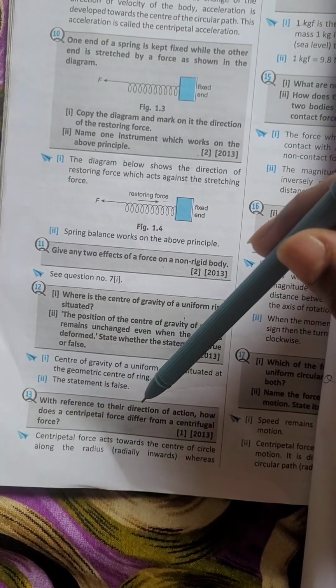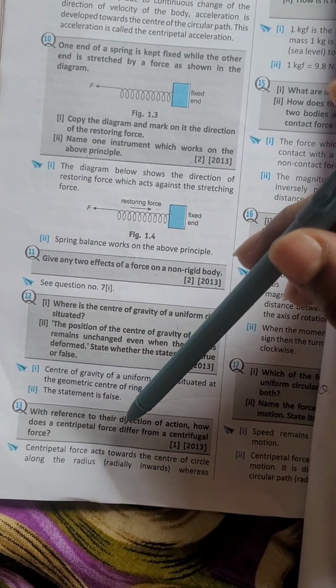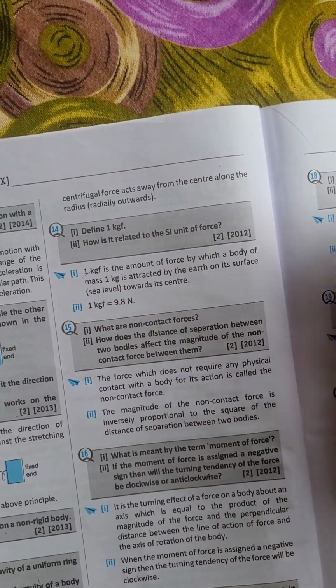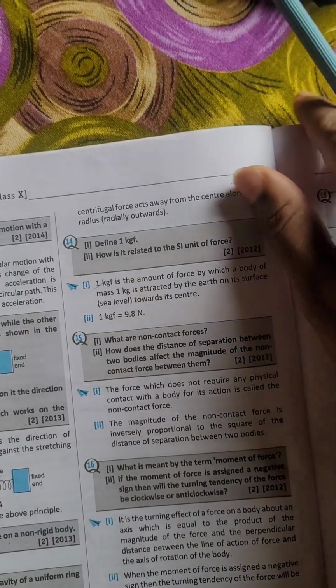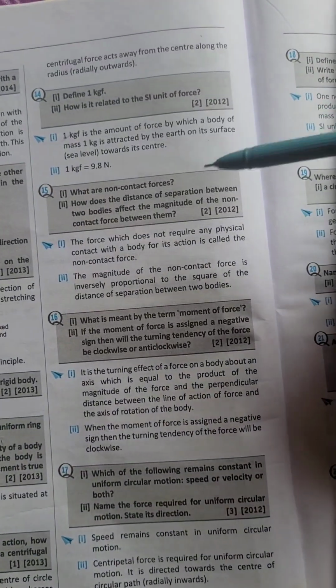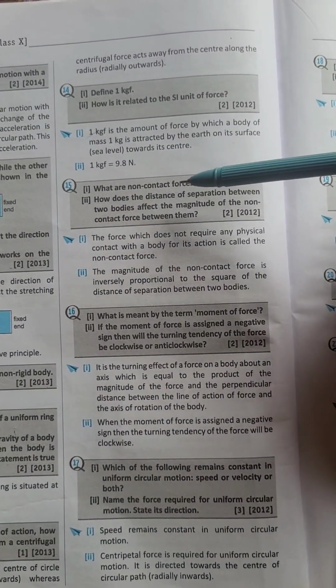How does a centripetal force differ in reference to direction of action? I have already done it. The difference I have given: 1 kgf is 9.8 newton, approximately 10 newton.